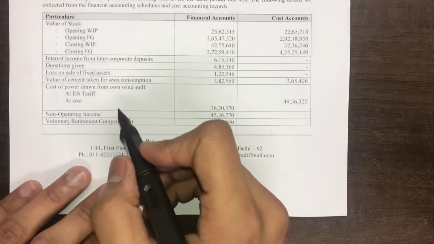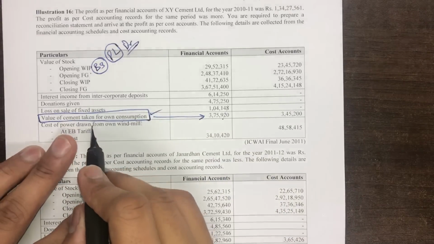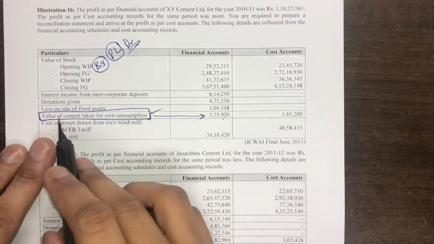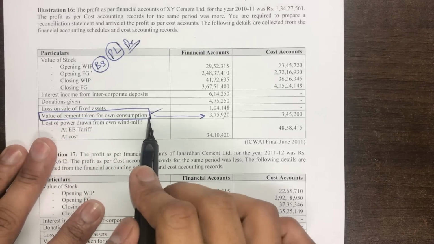Once you have understood that this is in the nature of income, now it will be very easy to decipher what is the treatment of this line item. Line item says value of cement taken for own consumption. This is in the nature of income.